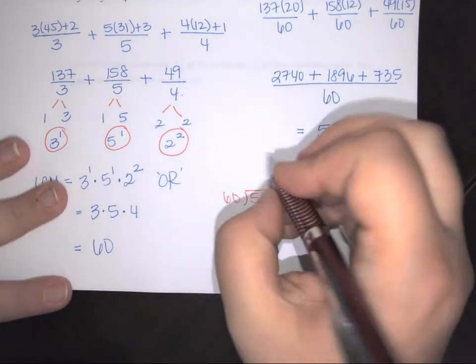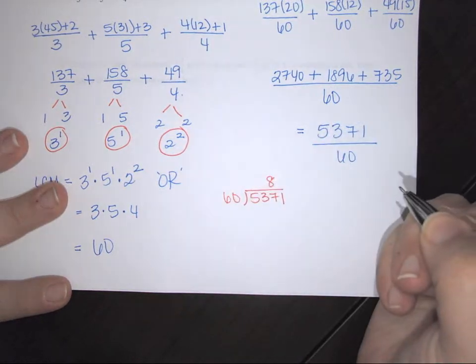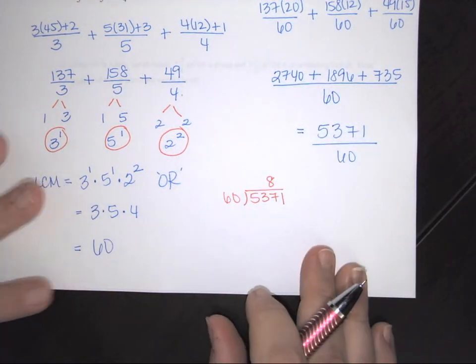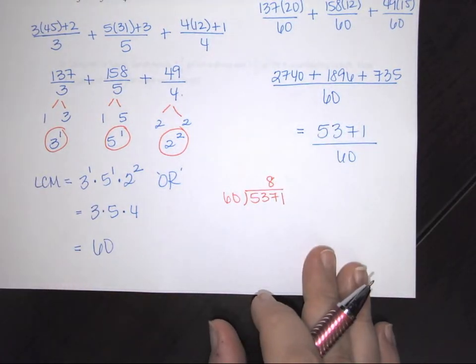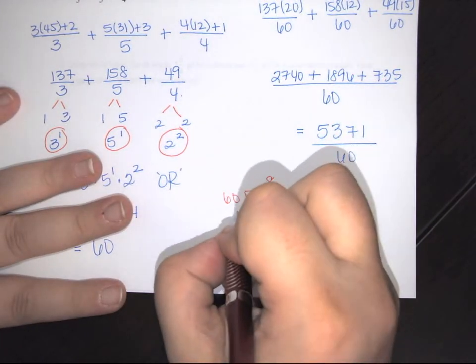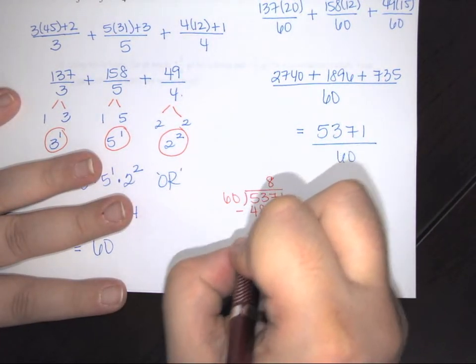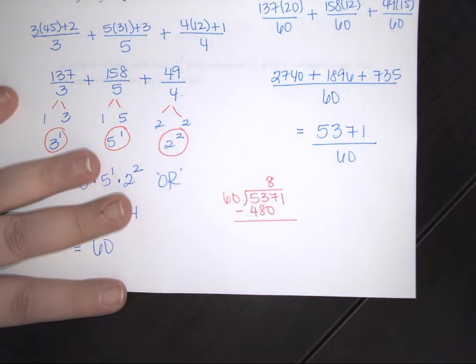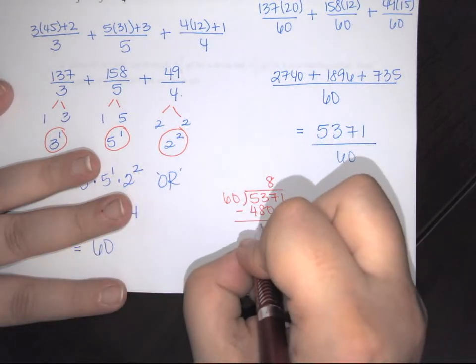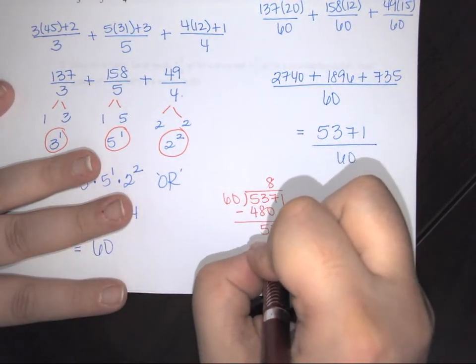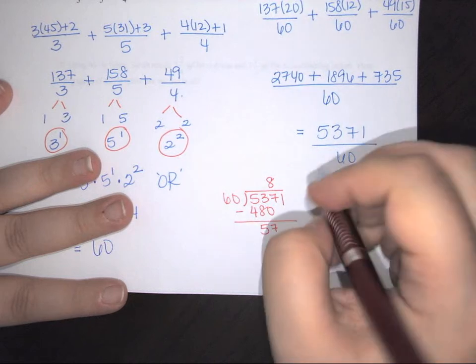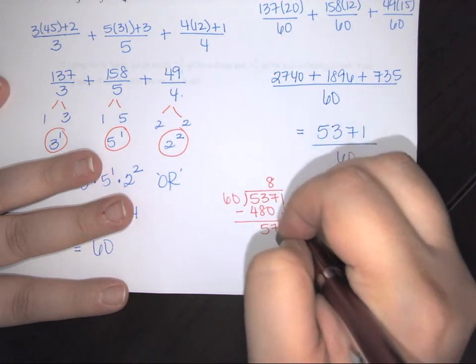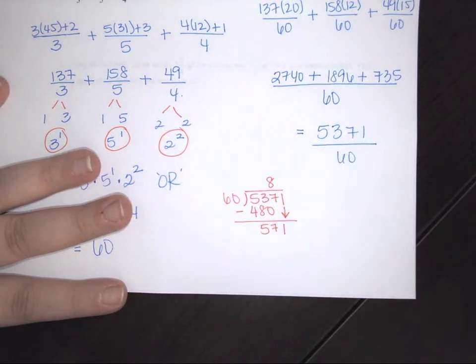Well, it's going to go in there 8 times. Okay. So then we have 60 times our 8 is going to give us, to subtract out, 480. When we do that, we are left with 57. 57 is less than 60, so we know we're on the right track, and carry down the 1.